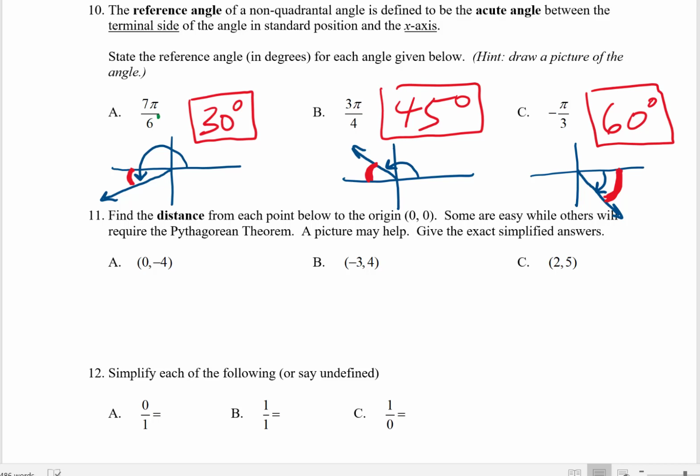One great pattern: anytime the denominator here is a 6, the reference angle will be 30. If it's a 4, you'll have a 45, and if it's a 3, you'll have 60.